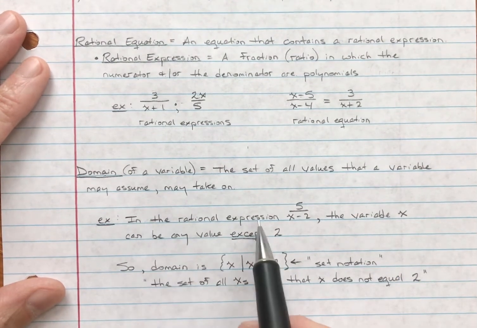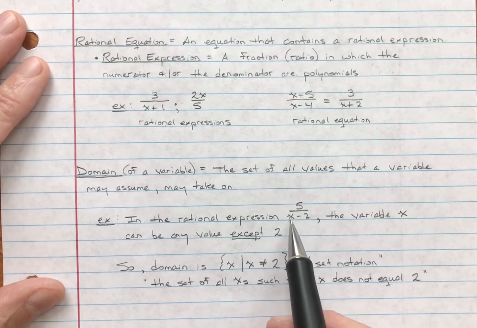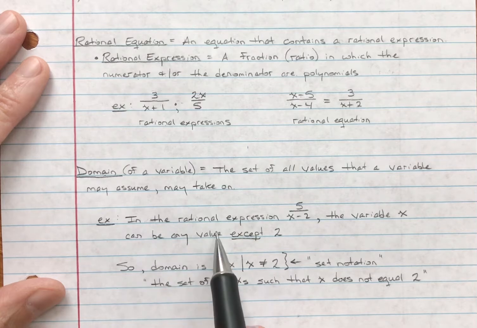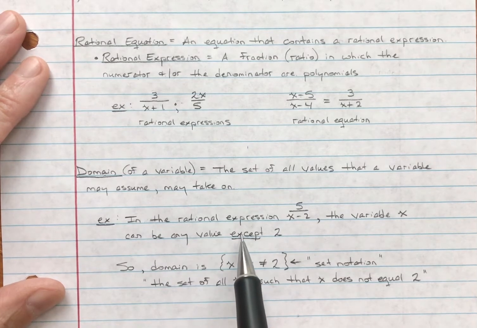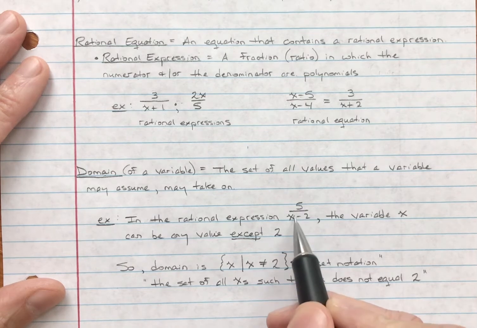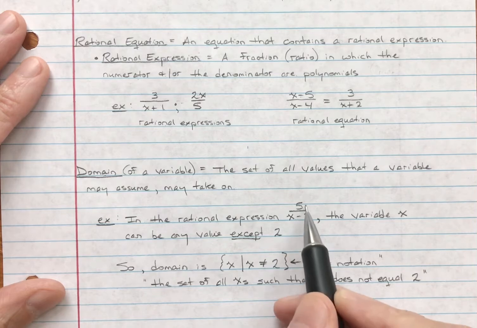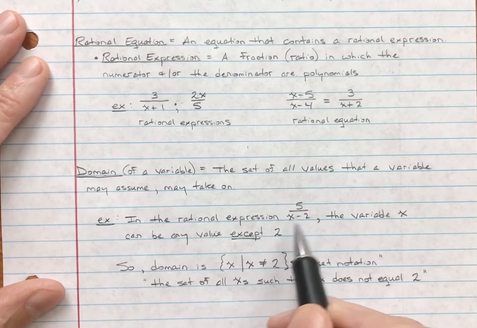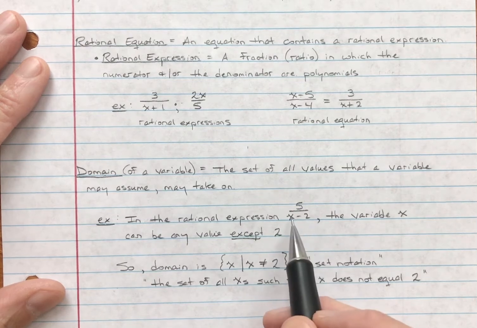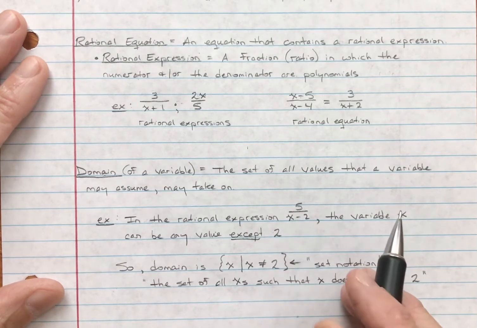In the rational expression 5 over x minus 2, the variable x can be any value except 2, because we know that when we have a fraction, we cannot have a 0 in the denominator. So we can put anything we want in for x. X can take on any value, except it cannot take on the value 2.